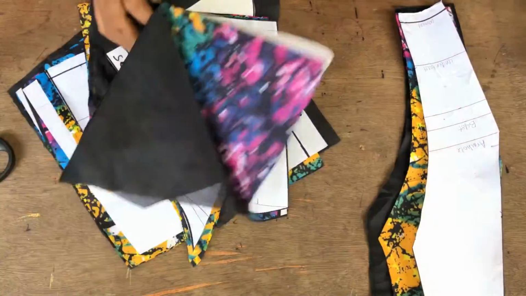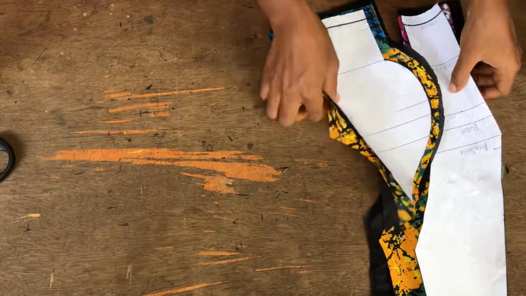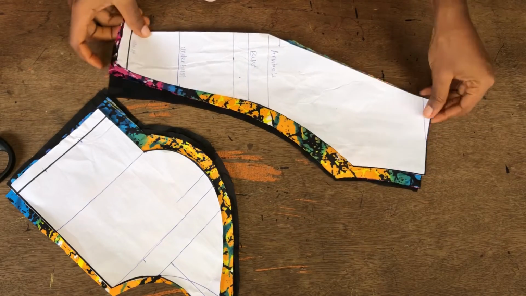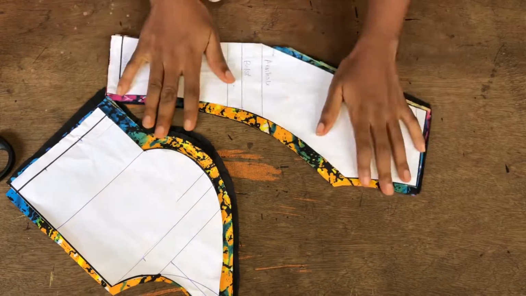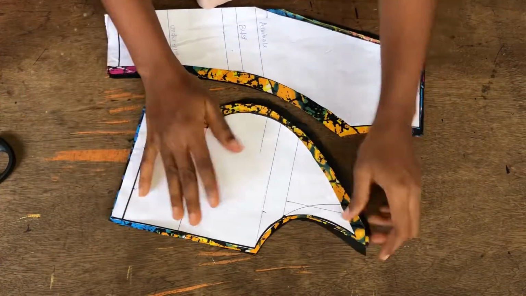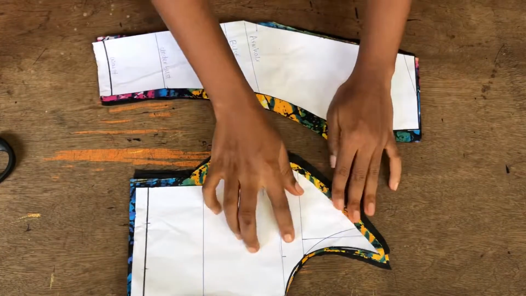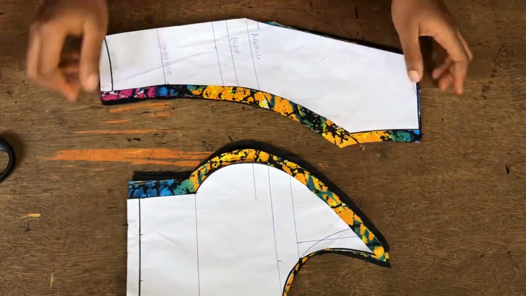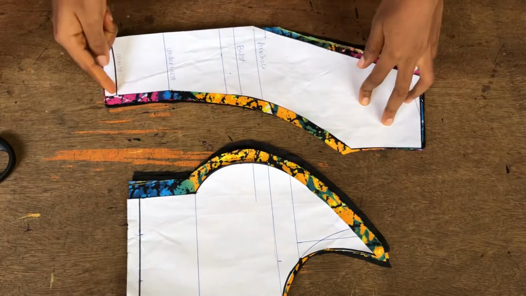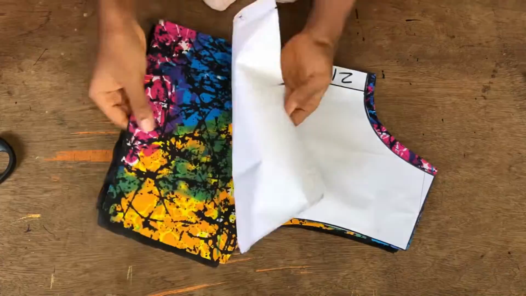So these are my patterns, and I've cut out my fabric and my lining for everything. So this is the front bodice. As I've said earlier, if you haven't seen the video, just check out my latest video, and I'll put the link in the description box so you don't have to search around. So I've added my seam allowance to the part where I did not add the seam allowance during the drafting. So for the lower part of this pattern, I added seam allowance.